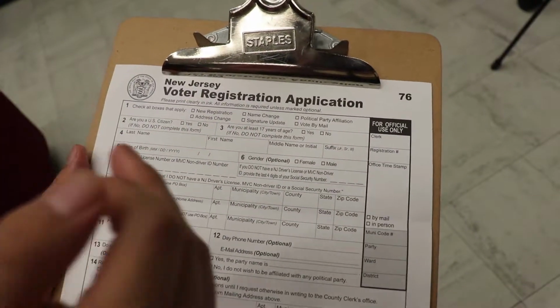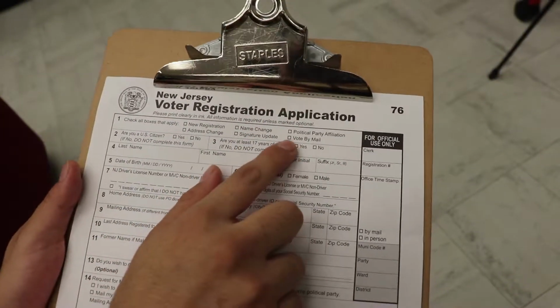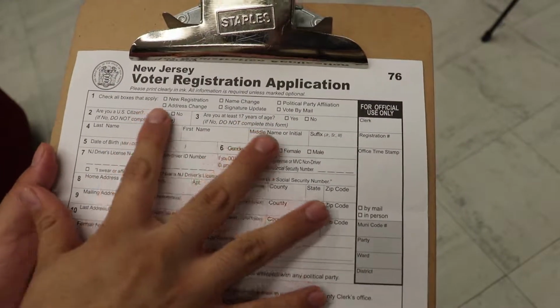If you want to declare a party, you check that one. And if you want to vote by mail now, you have to check that one. There's an option for that too. You can also check multiple boxes.